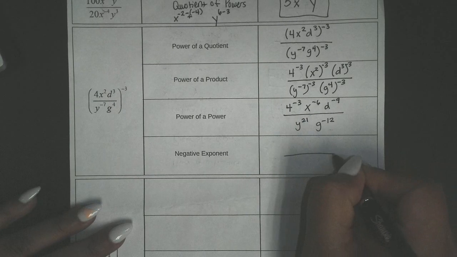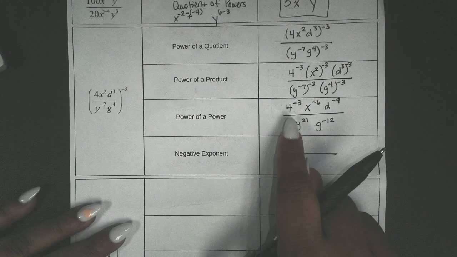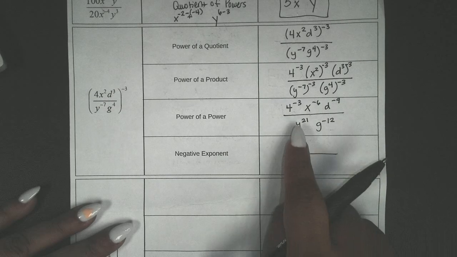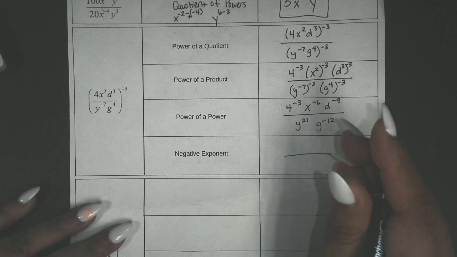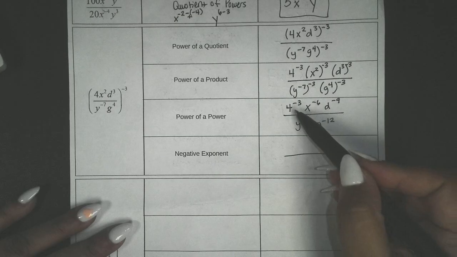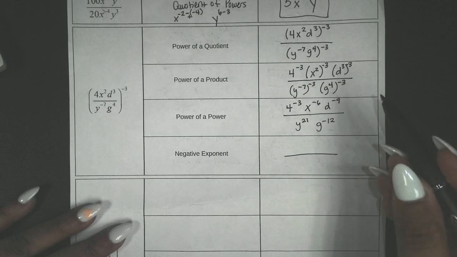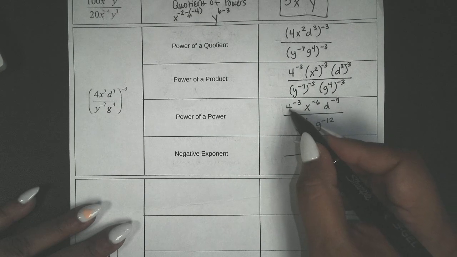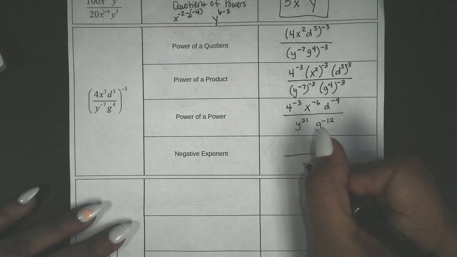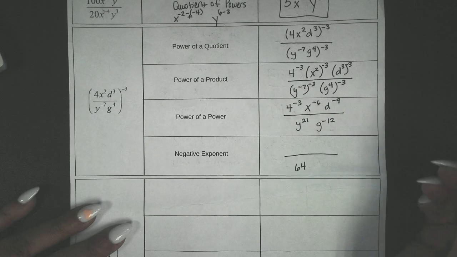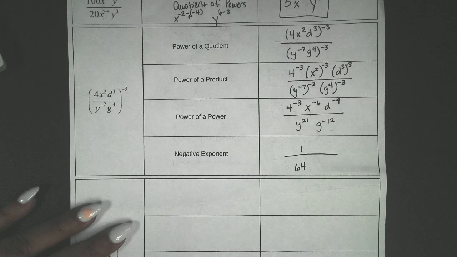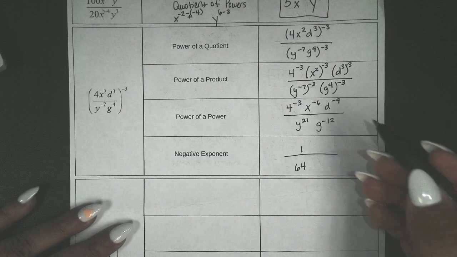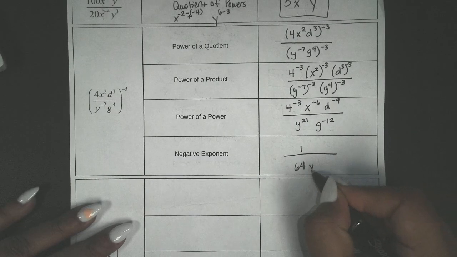So we're going to move this to the bottom. Now, for time's sake, 4 cubed is just 4 times 4 times 4. Sorry, that's 4 to the third power. So 4 times 4 is 16, times 4 is 64, so we're going to have a 64 down here at the bottom. It's going to put a 1 at the top. Now the y to the 21 stays at the bottom.